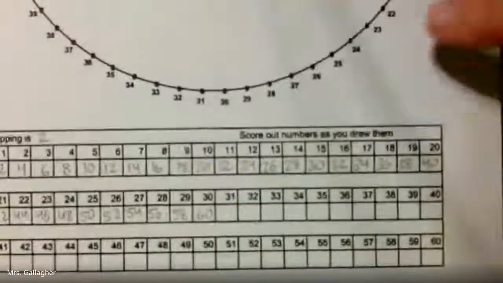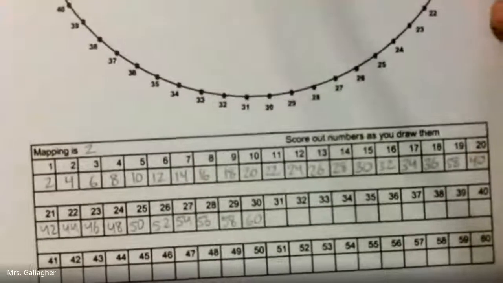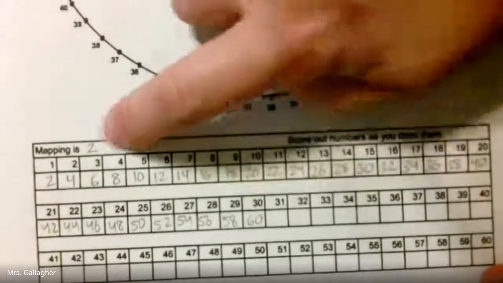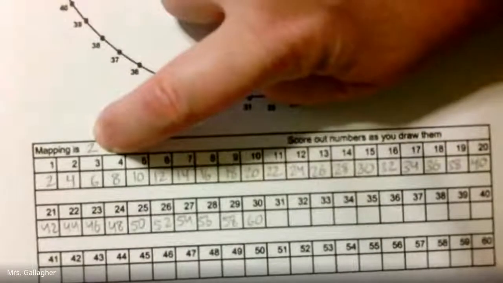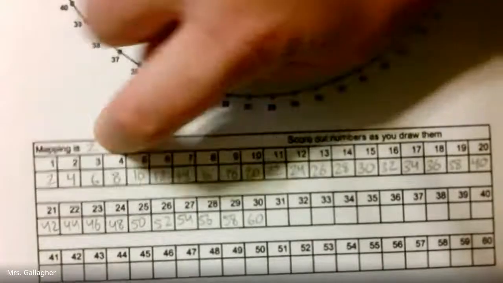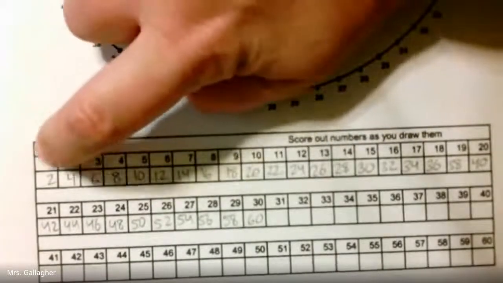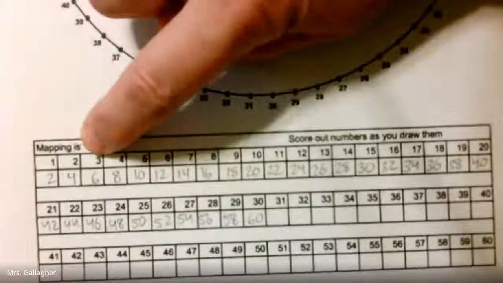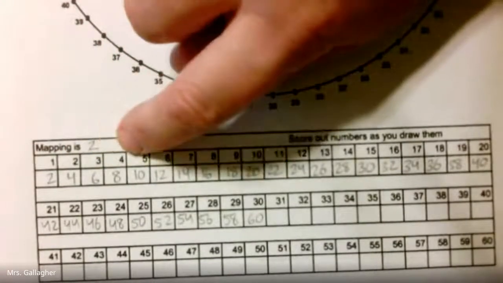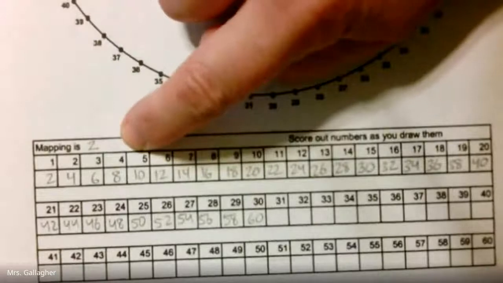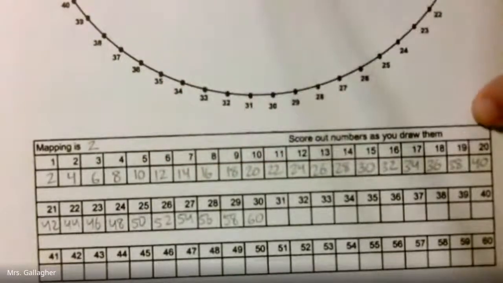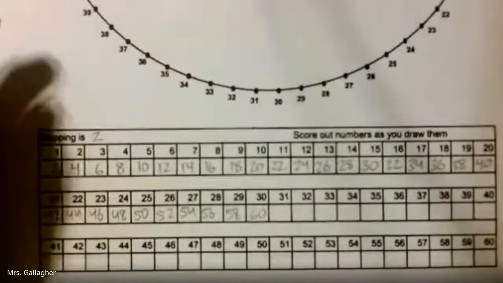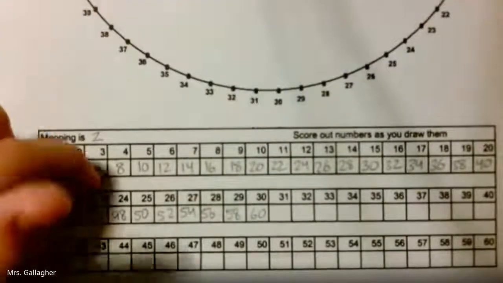So basically what we're going to do is figure out what numbers to match each of the 60 numbers with. And we're going to be mapping by multiples of 2. So if you look, I said 1 is 2, because 1 times 2 is 2. 2 is 4, because 2 times 2 is 4. 3 times 2 is 6. 4 times 2 is 8. 5 times 2 is 10, and so on and so forth. Do you see any patterns? Yeah, that's 2 each time. It adds 2 each time.